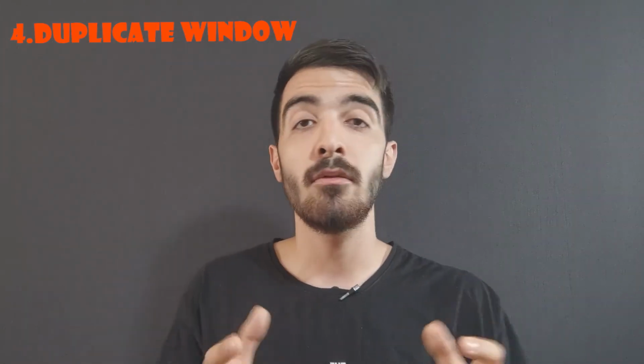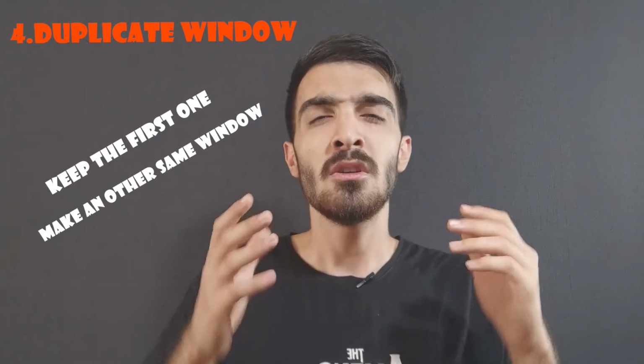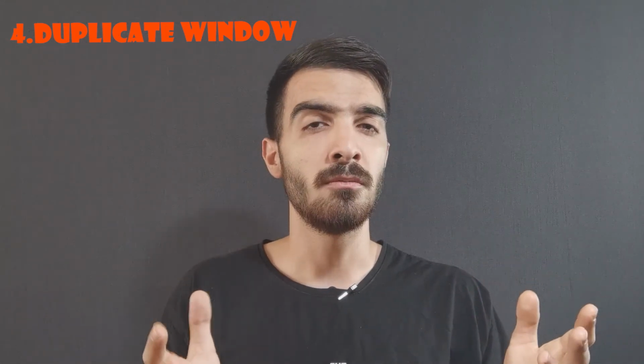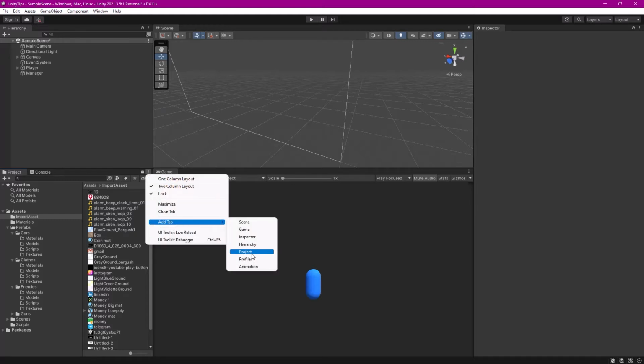Number 4. Duplicating window. You can duplicate a window and keep the first one if you need another same window. So let's see what we should do. Here I have some assets that I want to change their folder. For example, this sound effect goes in the cars folder, this one in clothes, this one in enemies. I can lock this window and click here and add tab and Project.